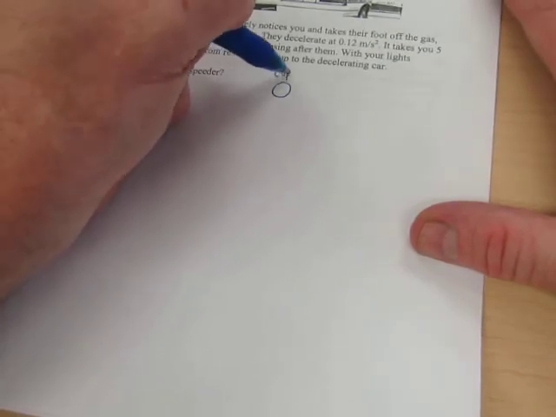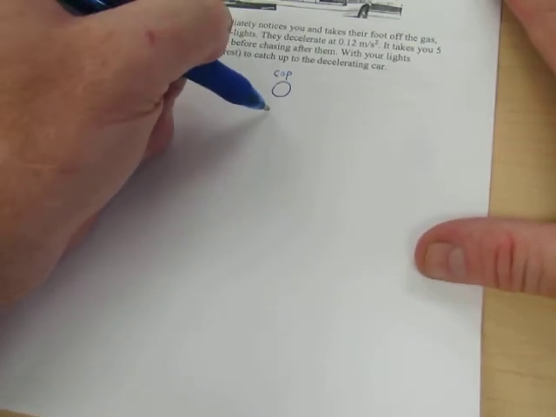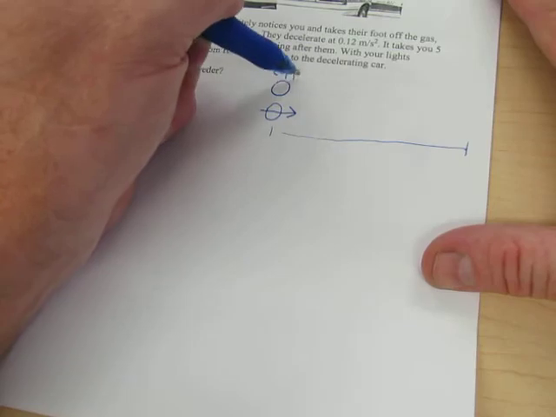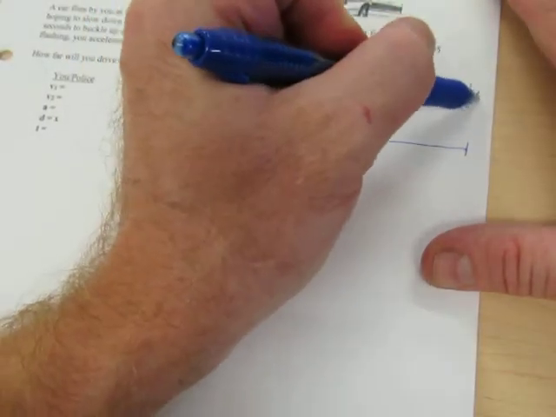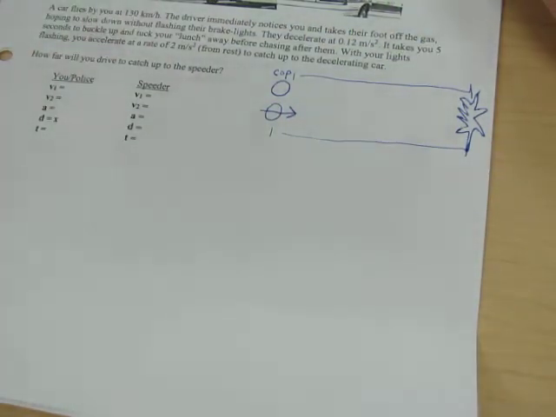I'll write down cop just because it's a little faster. Police officers at the side of the road. A car zooms by. The car is going to travel some distance, and the police officer is going to chase after it. And they're eventually going to be at the same place. They're going to catch up to each other, or the cop is going to catch up to the speeder.